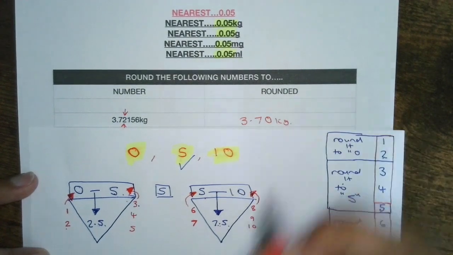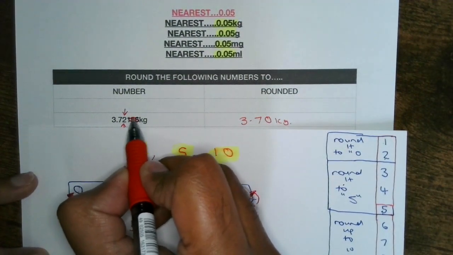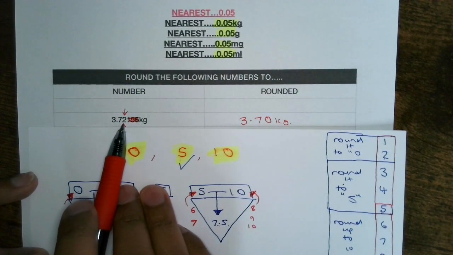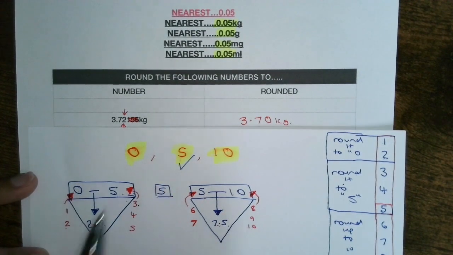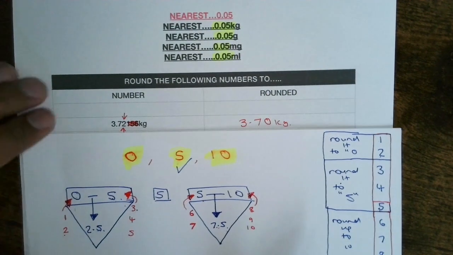So what we do is we ignore, first of all, this bit here, the 1 and the 5 and the 6. We're not interested in it. That's our best friend, the position of 0.05. And at that point, we're going to make you either go down to 0 or we're going to take you up to 5. But because you're closer to the 0, we bring you down to 0. Let's look at the next one.